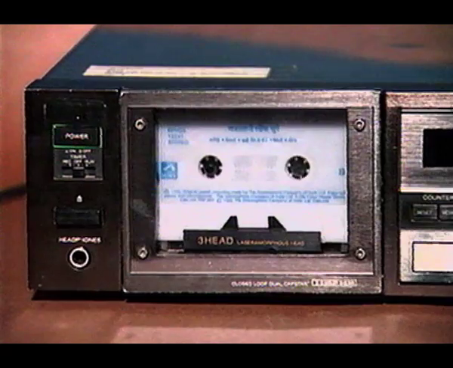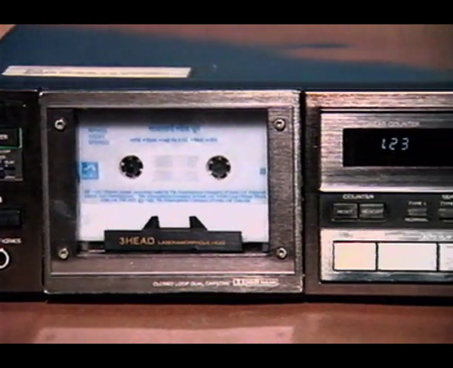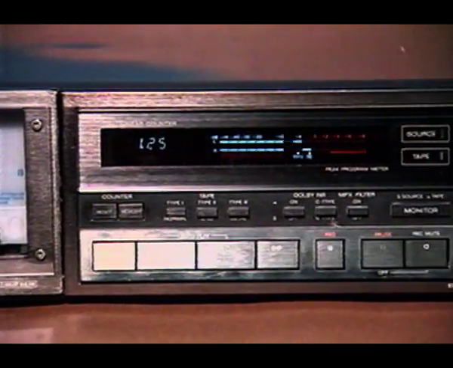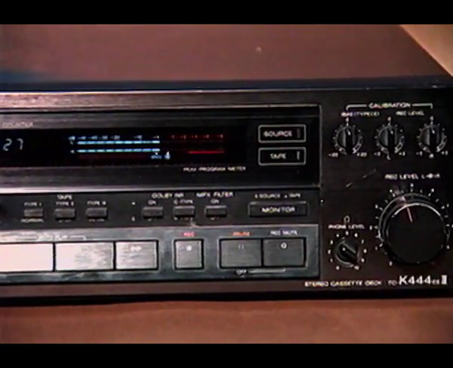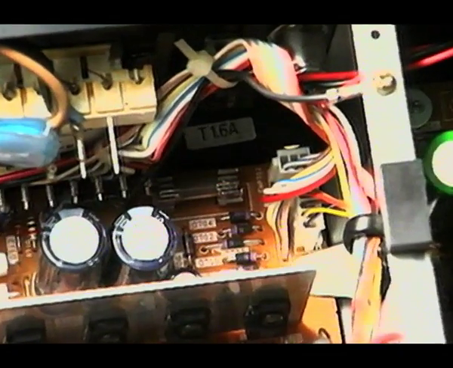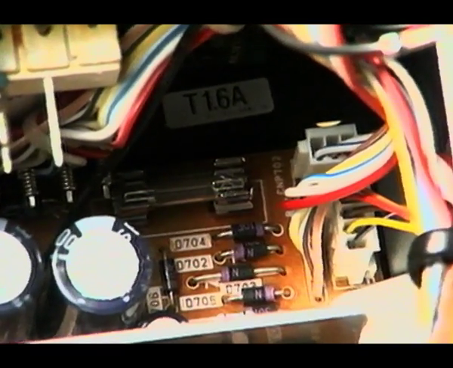Let us now see some diodes and understand what they do. See, this is a battery eliminator. The diodes are here. And here in this tape recorder, diodes are used to rectify AC into DC because the electronic circuit needs DC supply.